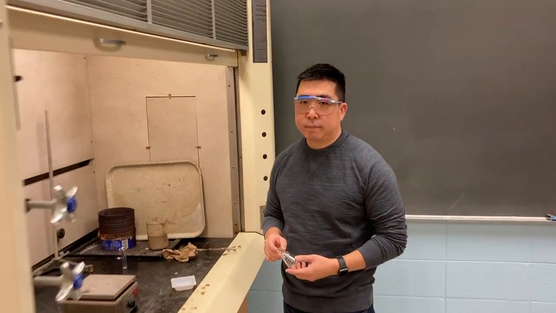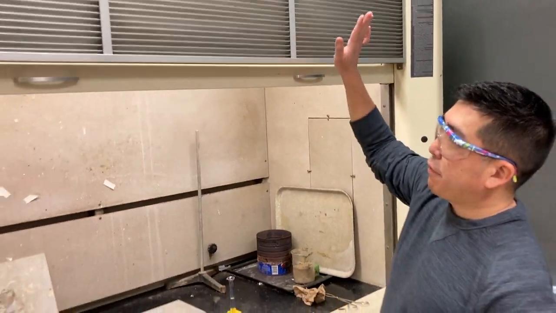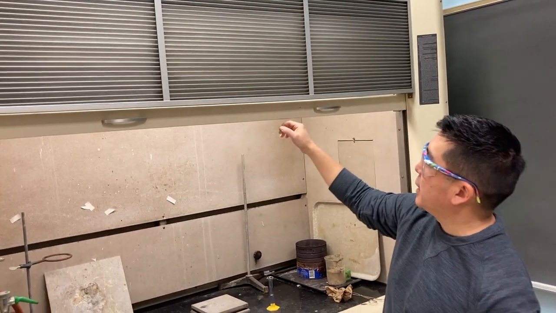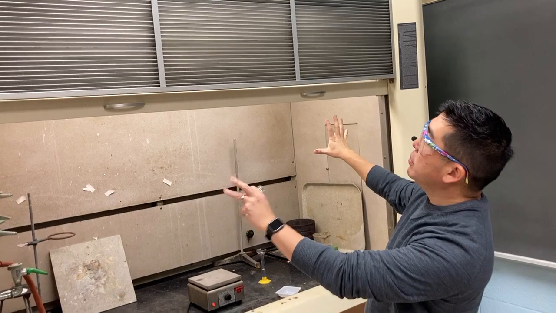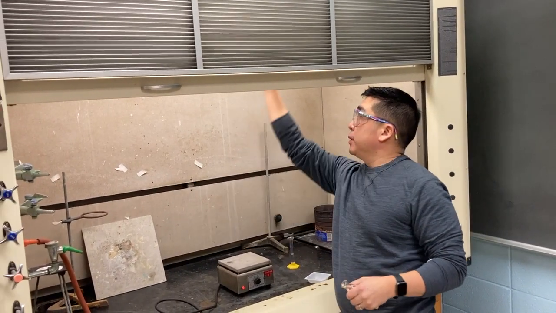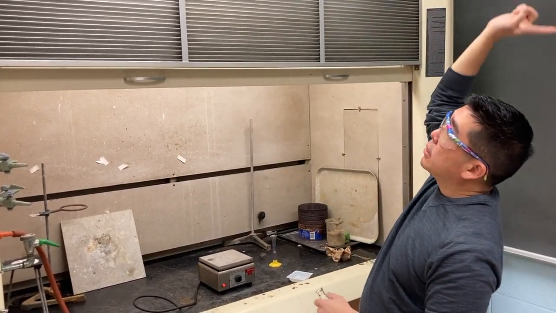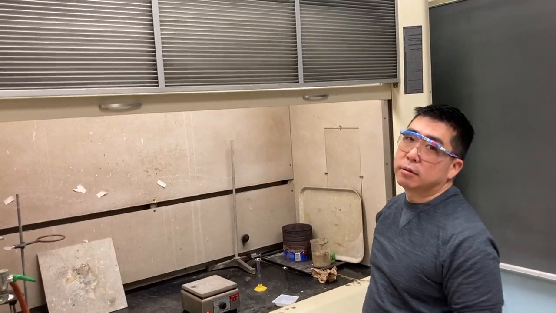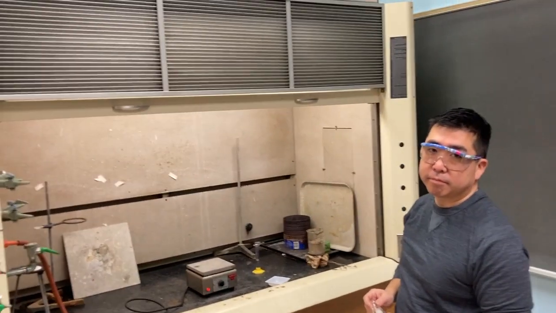Okay, looks like we moved locations here. What's this thing called? This is the fume hood, right? This is so that anytime there's a reaction that produces a lot of fumes, it gets sucked up into the vents and it shoots out to the top of the roof. We actually saw this earlier in the year when we did the alkali metal demonstration.